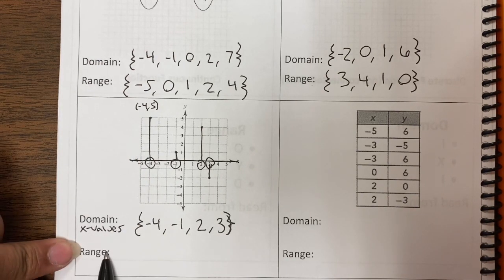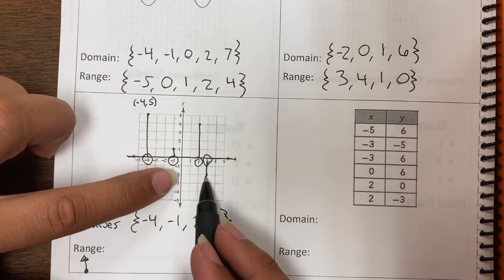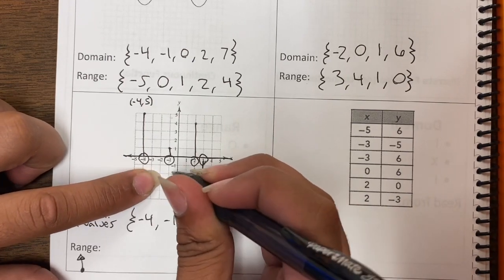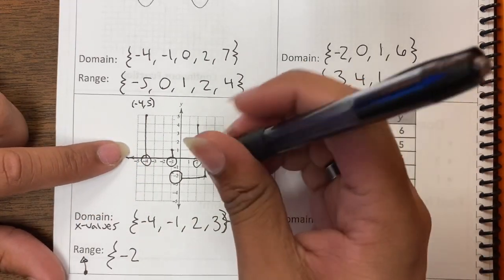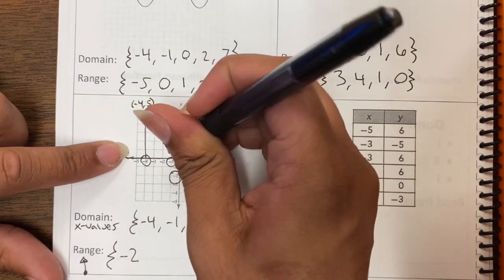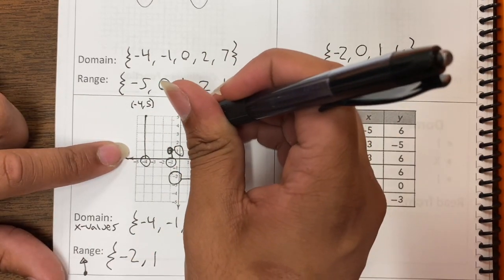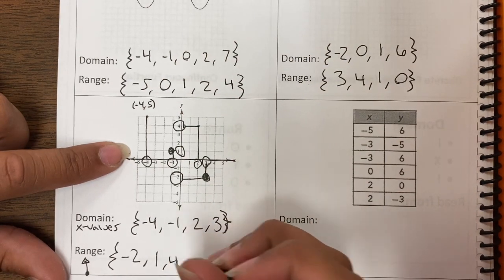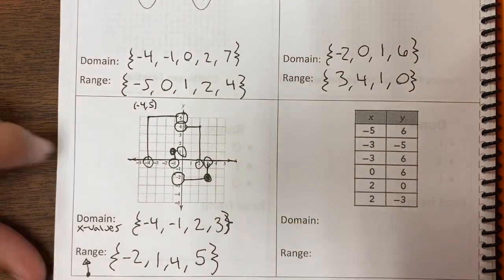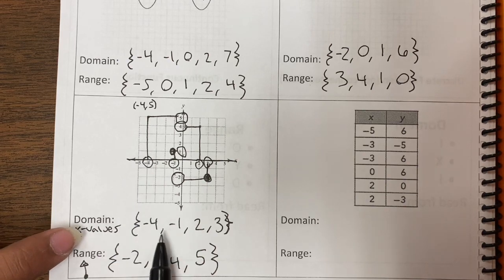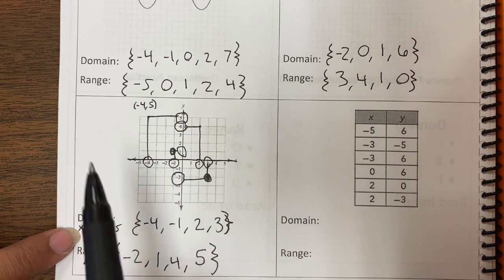Then we have the range. That's going to be from bottom to top. So I'm going to go in this order now. So I have -2, the next point up is 1, the next point is 4, and the last point is 5. So I made it look a little complicated, but it's just domain is all of the x values, range is all of the y values.